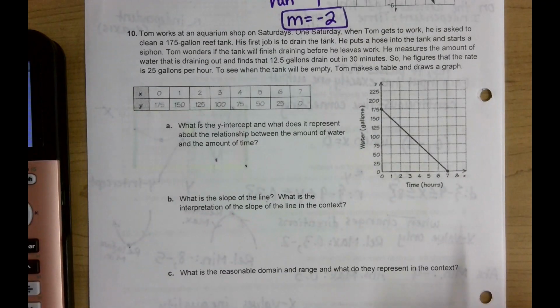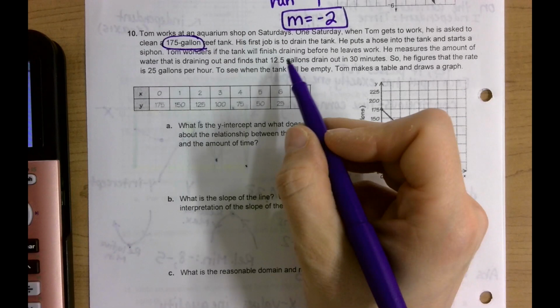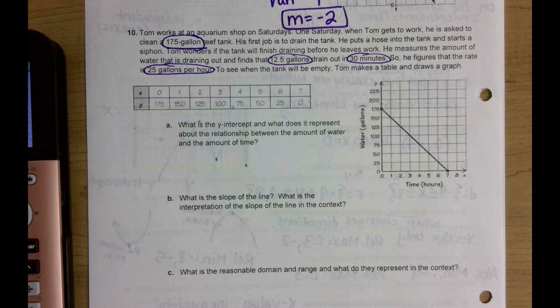All right, number 10. Gets to work, he's asked to clean a 175-gallon reef. I'm going to circle reef tank, circle my key numbers. Finished draining before he leaves work. He measures the amount of water that is draining out and finds 12.5 gallons drain out in 30 minutes. So he figures that the rate is 25 gallons per hour. All right, so now we are answering these 3 questions about this situation using the table and graph.